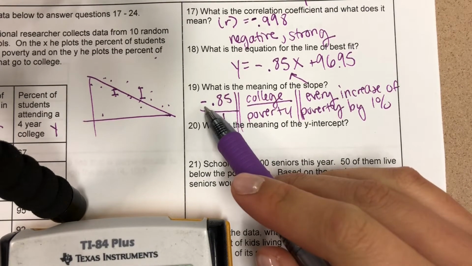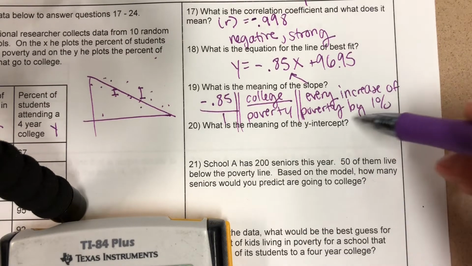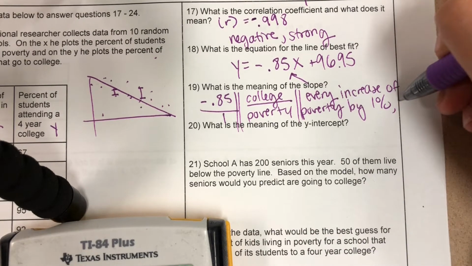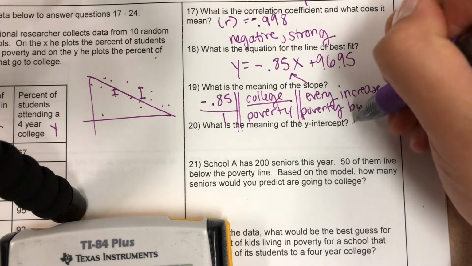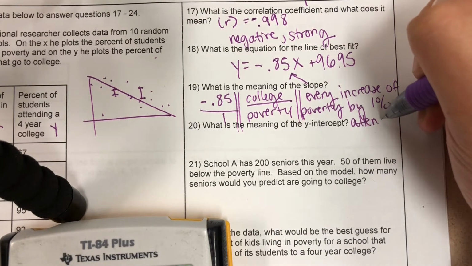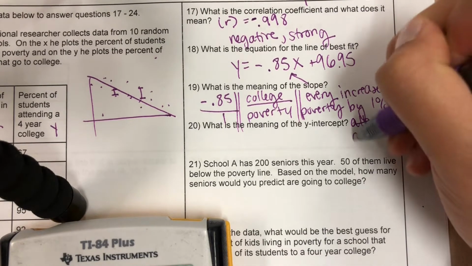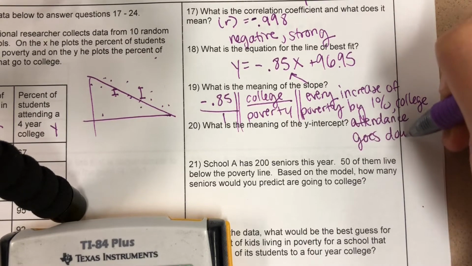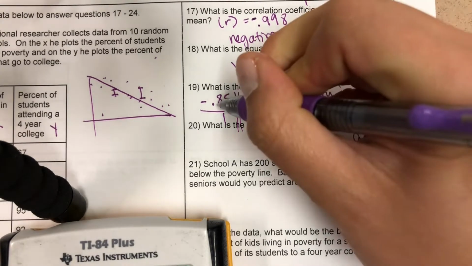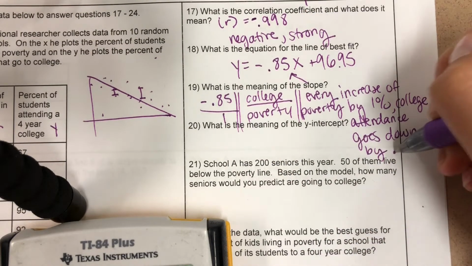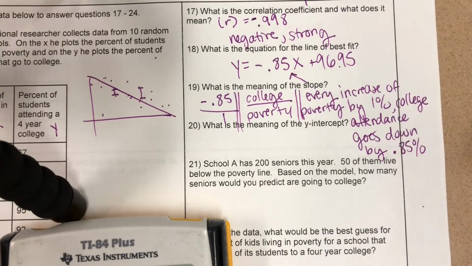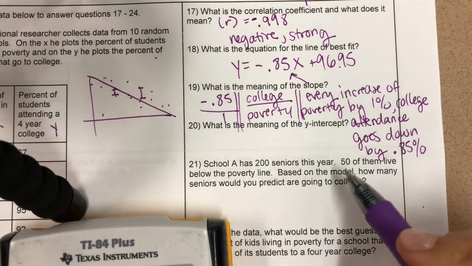Well, you know it's going to go down because it's negative. So every increase of poverty by 1%, college attendance goes down, because it's negative, by what percent? By 0.85%. That's the meaning of slope.